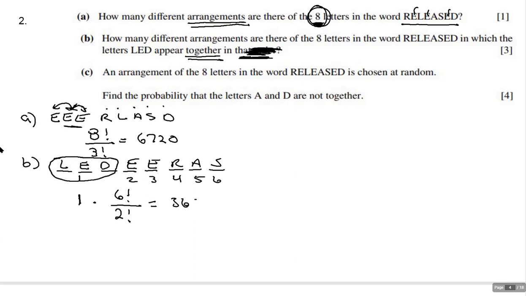360. Exactly. Okay? Now again, if they had said to group these and they didn't say to keep them in order, then we would have done 3 factorial times 6 factorial divided by 2 factorial. The first thing I'm going to do is figure out the number of ways my group can be arranged. All right, so then let's see.